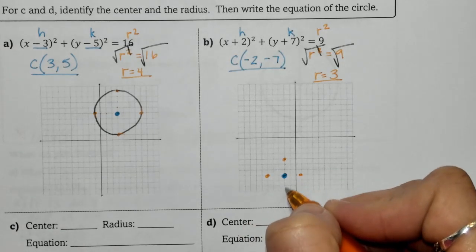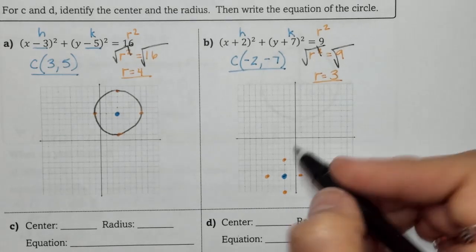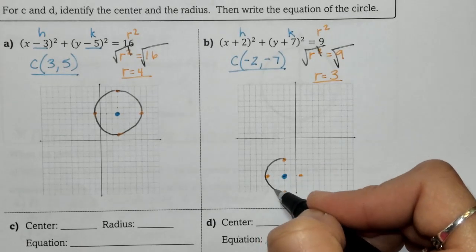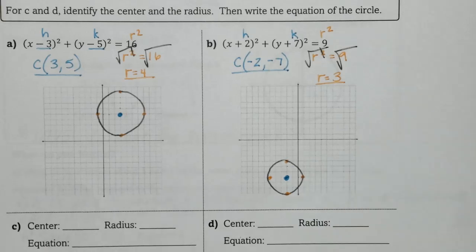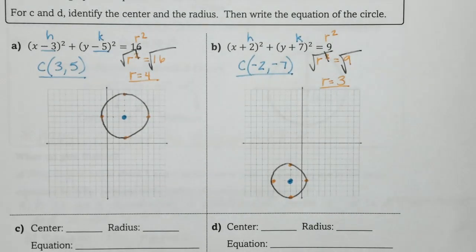And then we will connect them the best we can. Smaller the circle, a little bit easier it is. And they're never perfect, but there you go. So that's graphing. Now we're going to go the other direction.